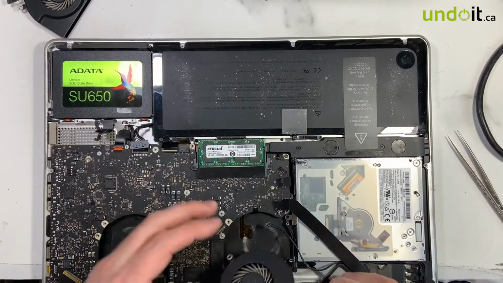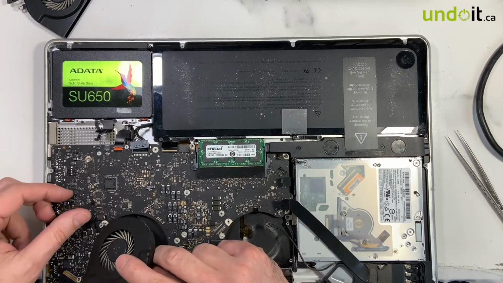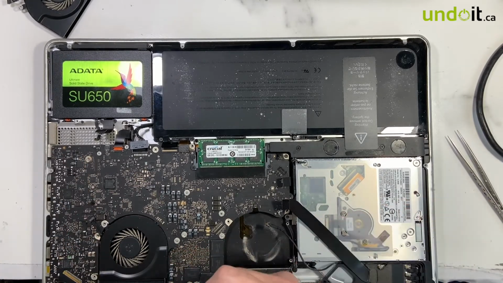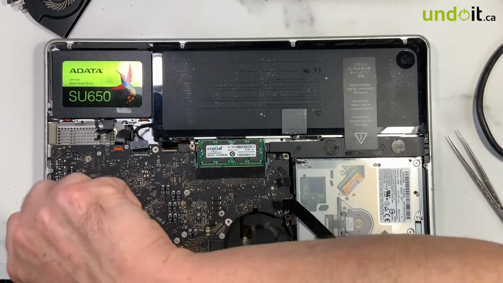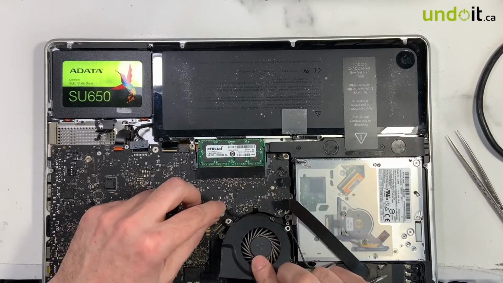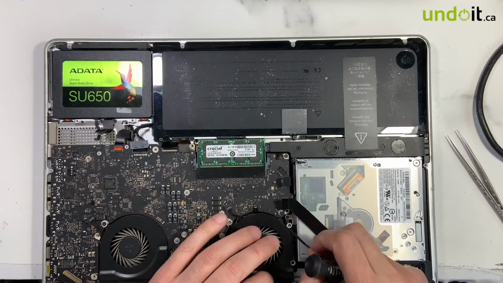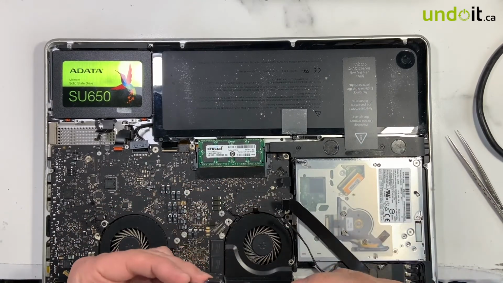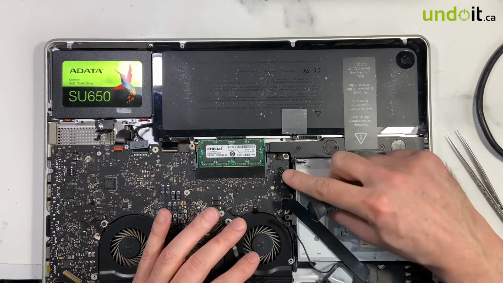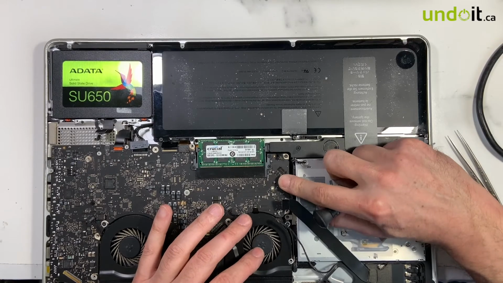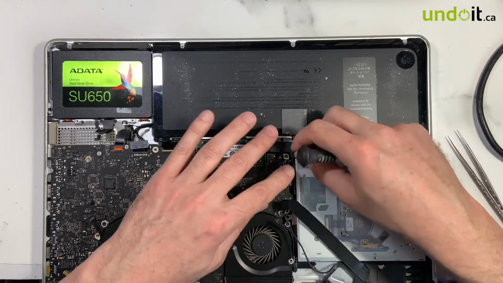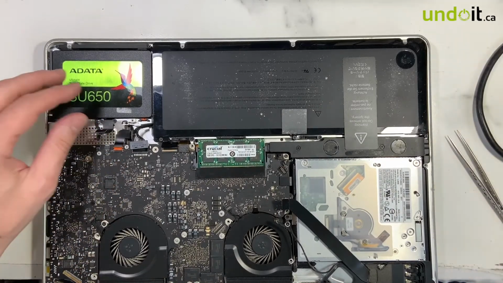Okay, put the fan, put one screw, the other fan, put the CD-ROM so I can hear it, and the speaker so we can hear the chime. Okay, and give it a try.